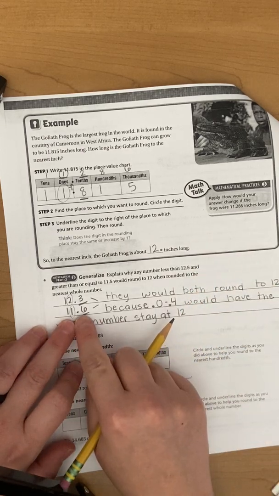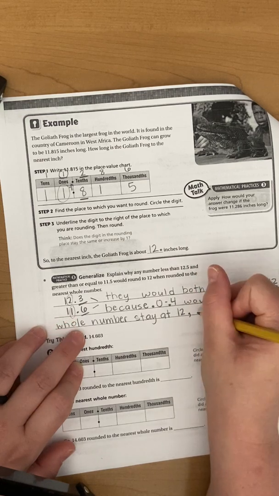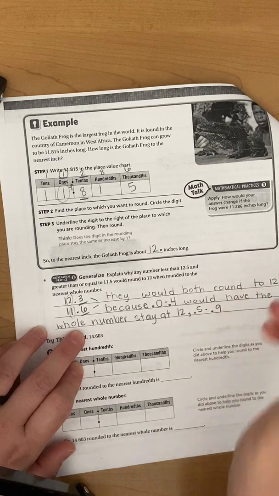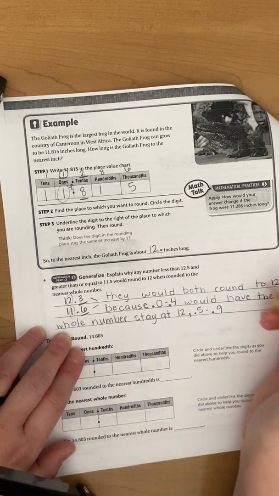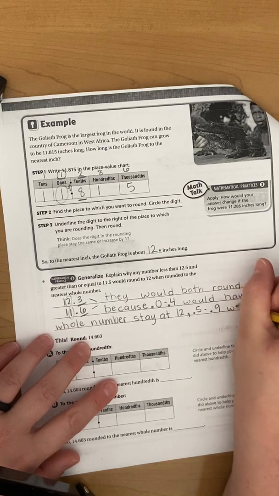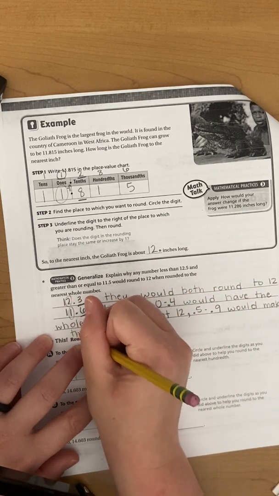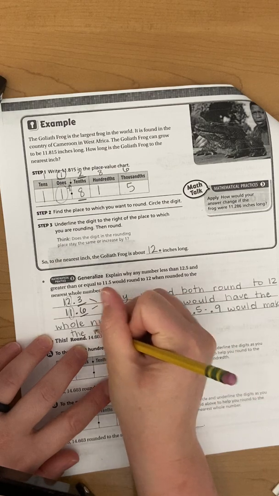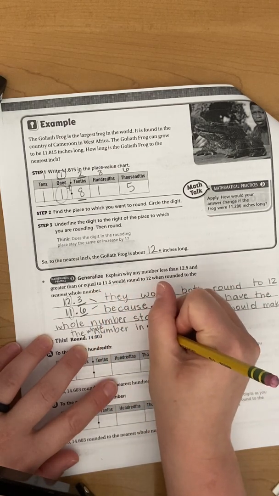And then this decimal, I'm just going to put a comma here, 0.5 to 0.9, in a number that began with 11 as a whole number, would make the whole number increase by 1.